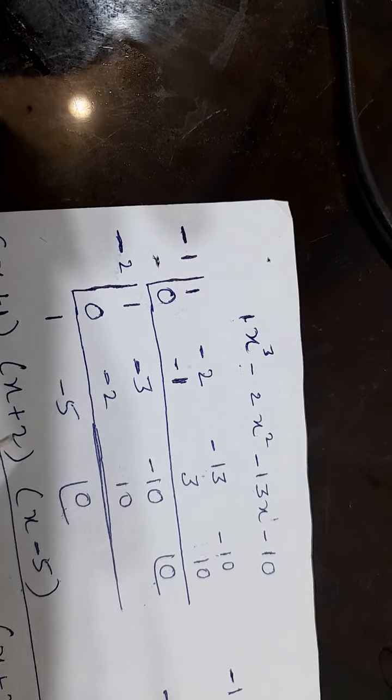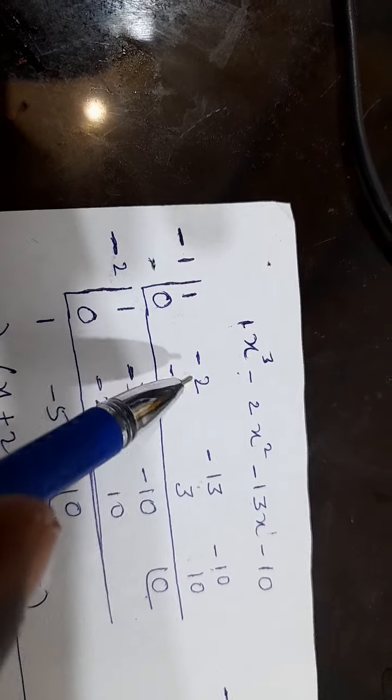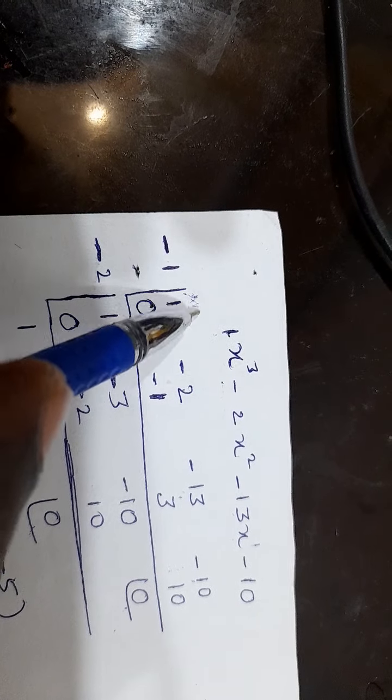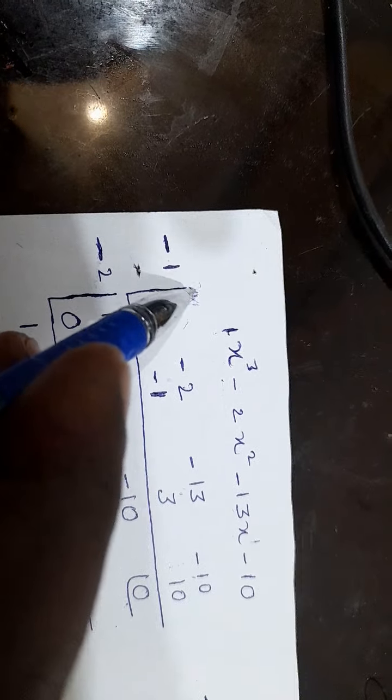Now what is left? Here the highest power is 1, it's not x cube. The highest power of x.